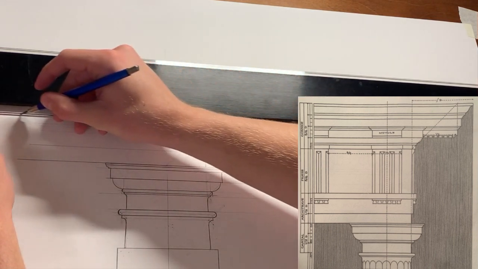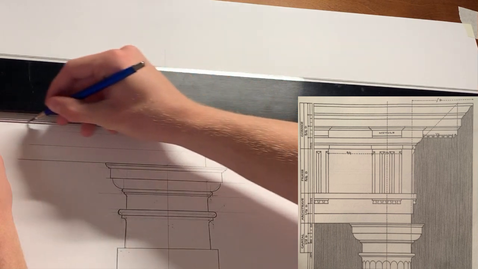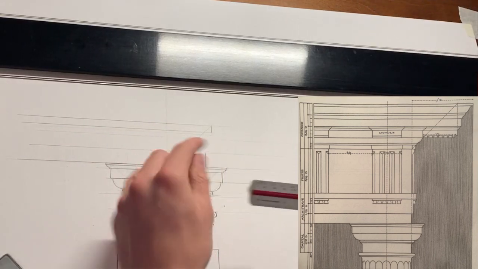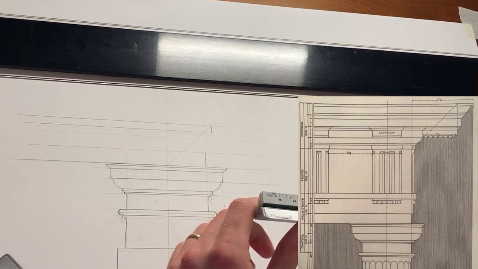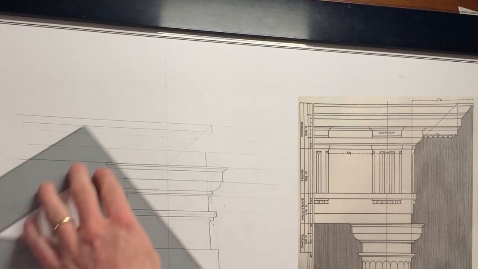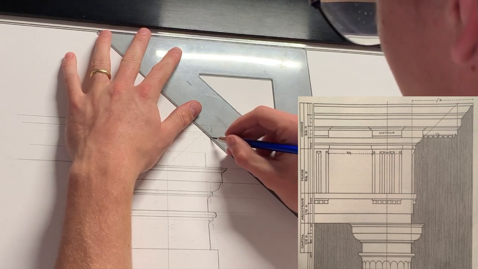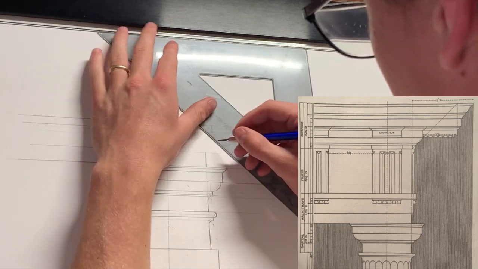And this is the top of the architrave right here. And you can drag this along as well. So I'm going to divide this distance from here to here into thirds again. Actually, I think that's more like a quarter. So we're going to divide that into 4. My apologies. So I'm just going to do that with the 45 technique twice, like so.